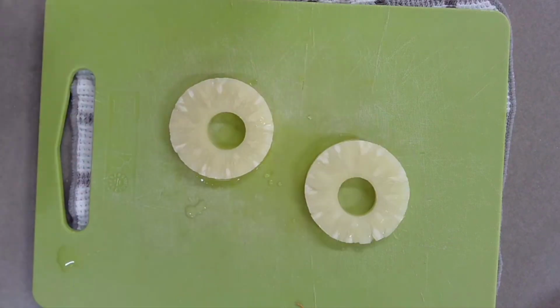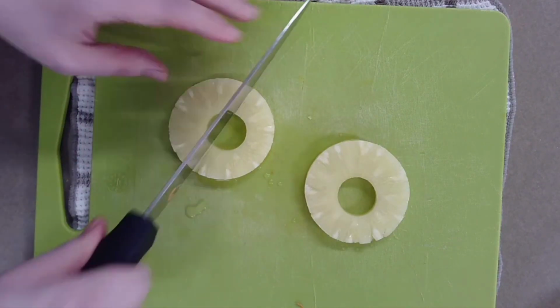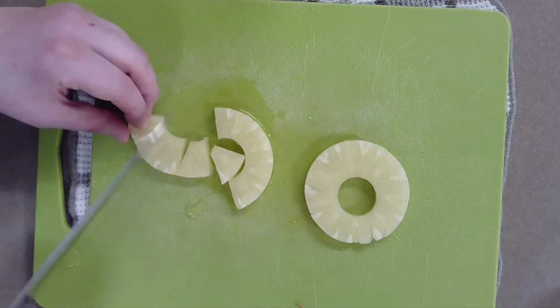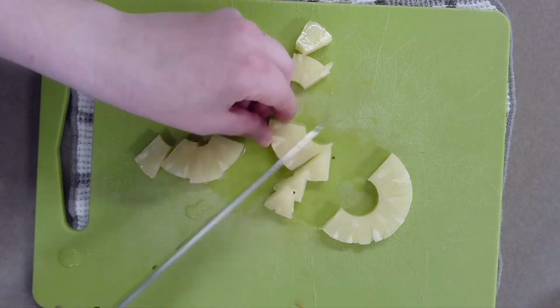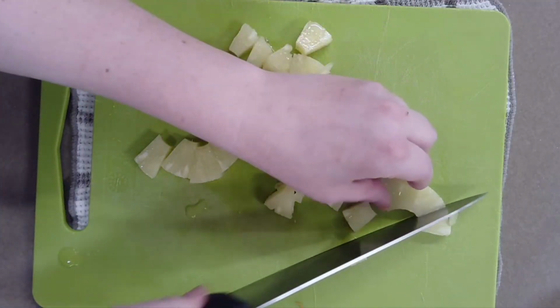Last vegetable or fruit that we want to cut up is the pineapple slices. If they are not in small pieces, take the time to use your knife to cut them into, again, bite-sized pieces to match the same size as our other vegetables in the stir fry.